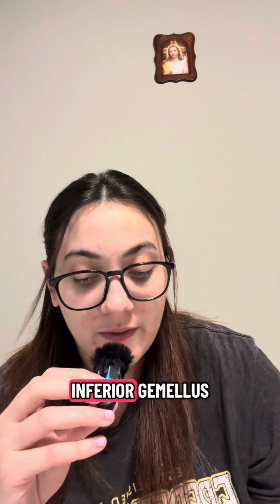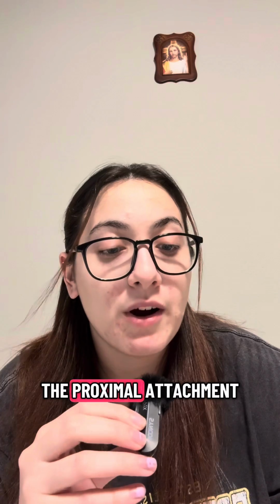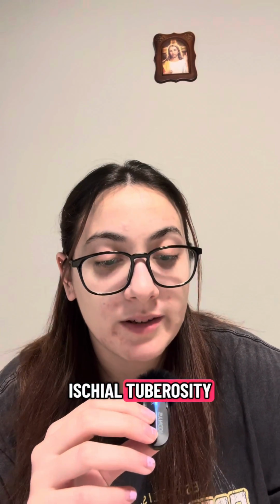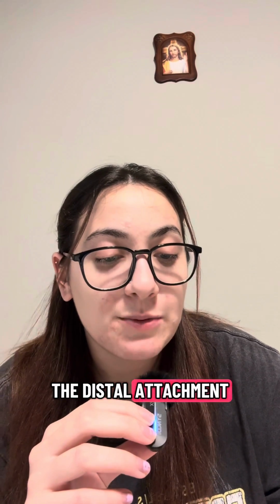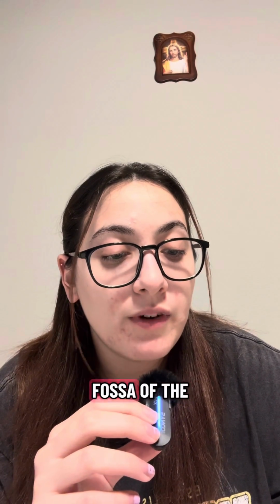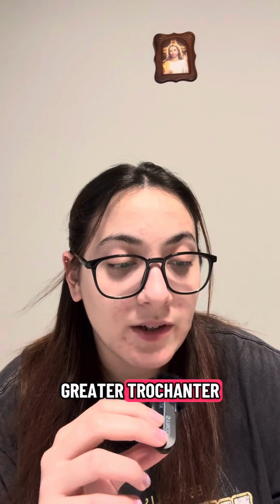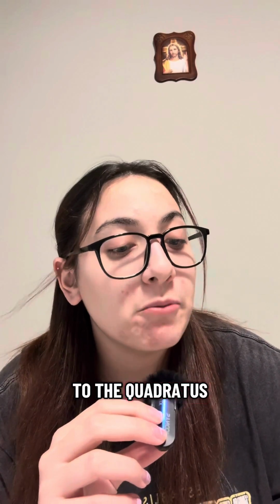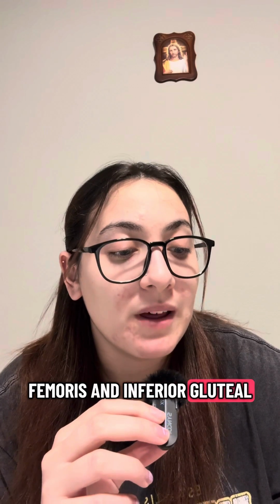Then we have inferior gemelli. The proximal attachment for the inferior gemelli is the ischial tuberosity. The distal attachment is the medial fossa of the greater trochanter. The innervation will be the nerve to the quadratus femoris and inferior gemelli, L5-S1.